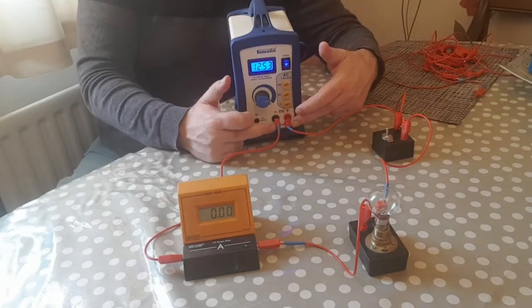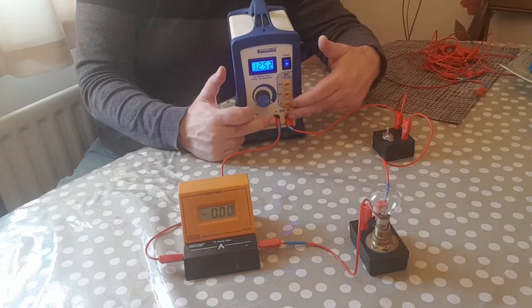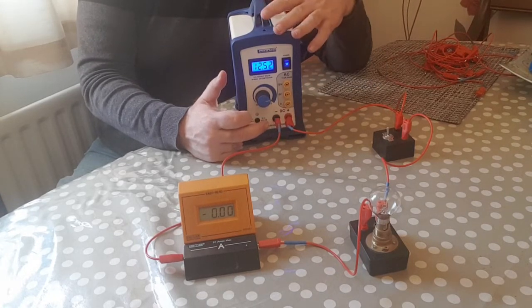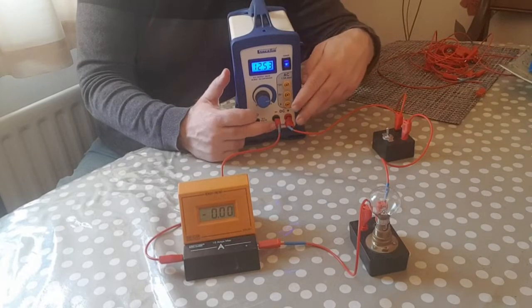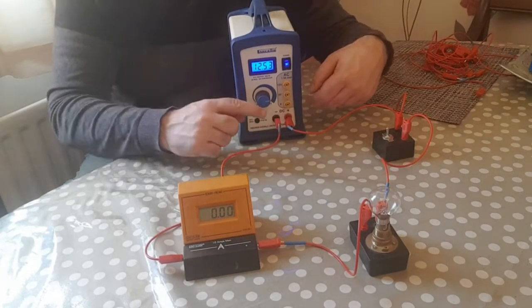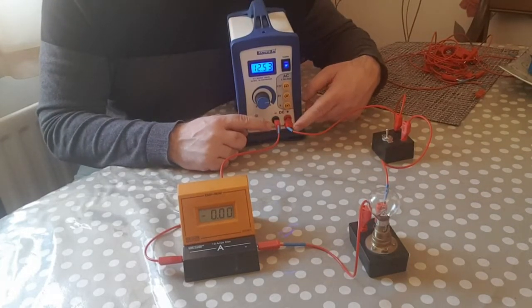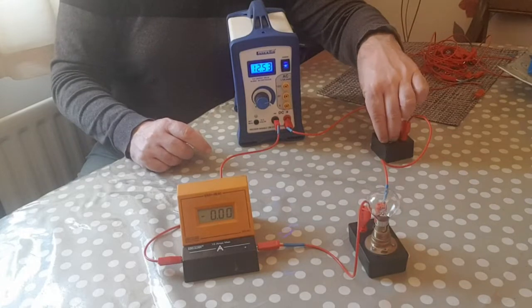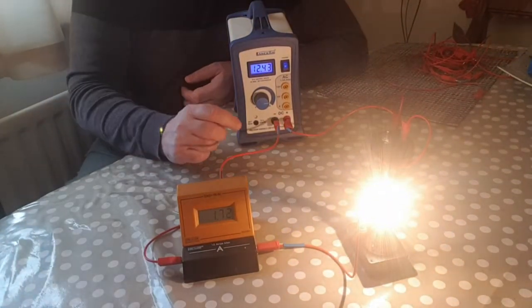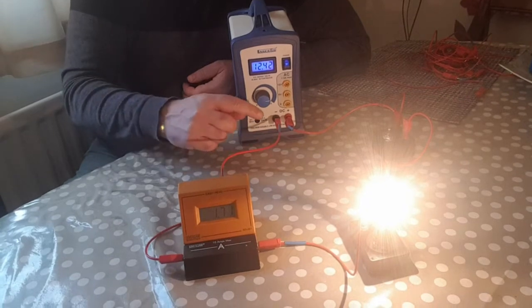Now, if it's a battery, a chemical reaction inside the battery keeps one end positively charged and one end negatively charged. In this case, you've got a transformer inside here, and it's connected to the mains. However, this end here is negatively charged. This end here is positively charged. When we connect it to a complete circuit, what happens is the electrons inside the conductor will get shunted along.